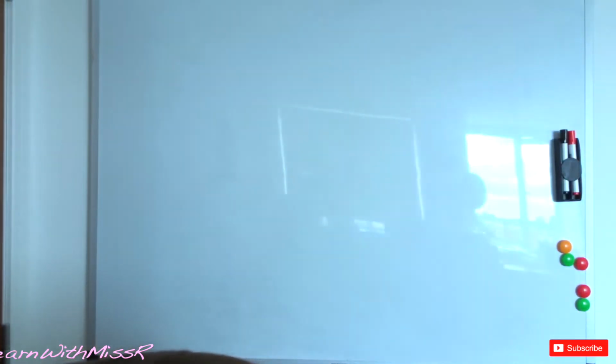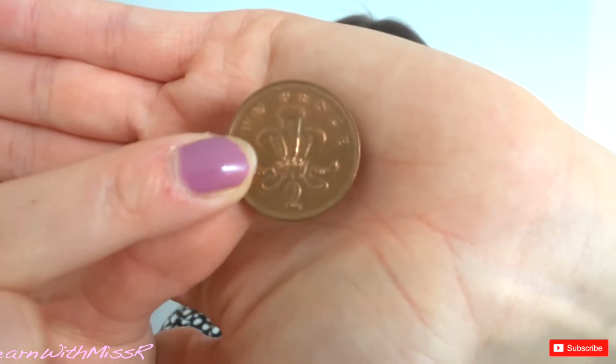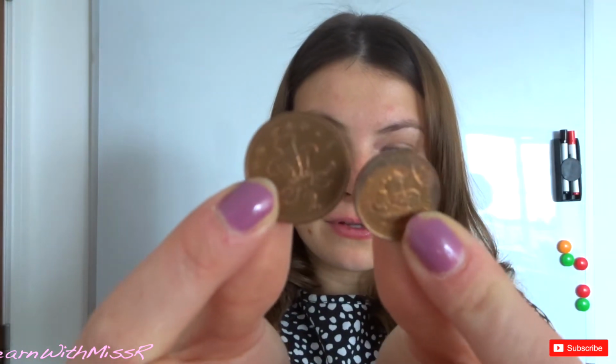Then the next biggest coin, so the next biggest value of coin, we've got a 2p. Now a 2p is a bit bigger than a 1p. Here it is for size. So the 2p is slightly bigger in size than the 1p, although they're exactly the same colour.